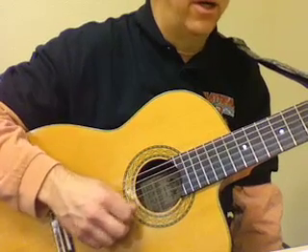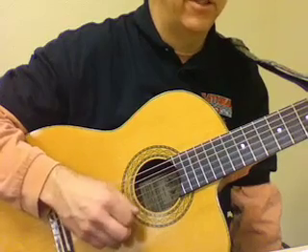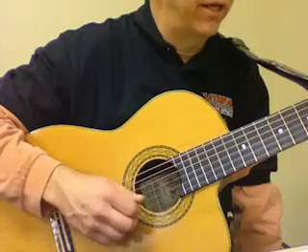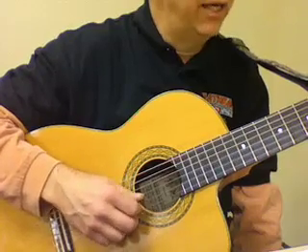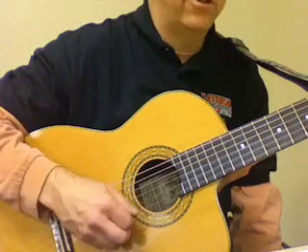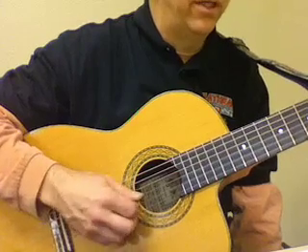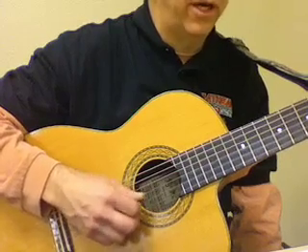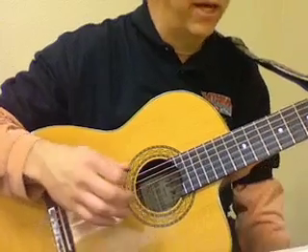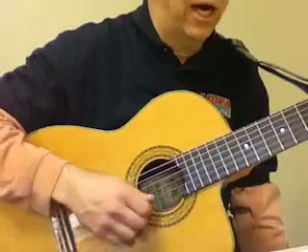Example 16, 1 and 2, 3 and 4 and 1 and 2 and 3 and 4 and 2 and 3 and 4 and. Example 17 with the tie: 1 and 2 and 3 and 4 and 1 and 2 and 3 and 4 and. Example 18, 1 and 2 and 3 and 4 and 1 and 2 and. Notice 17 and 18 are identical. One uses the augmentation dot, the other uses the tie.